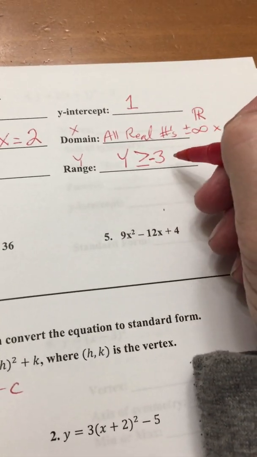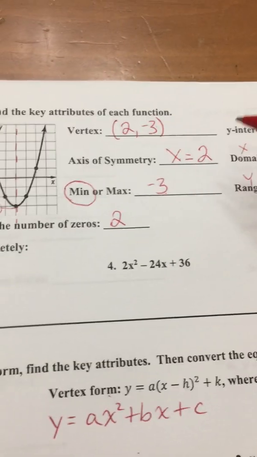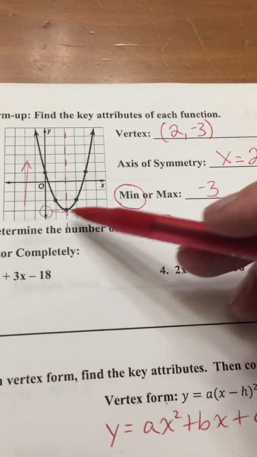Oh, that was a -3, wasn't it? Yes, -3. I should make that little negative sign in there. There we go. So y's are all greater than or equal to -3. Because my min was -3, my vertex stopped at -3, so that's the boundary of where my y's start and where they go up from. Okay, so there's all that.